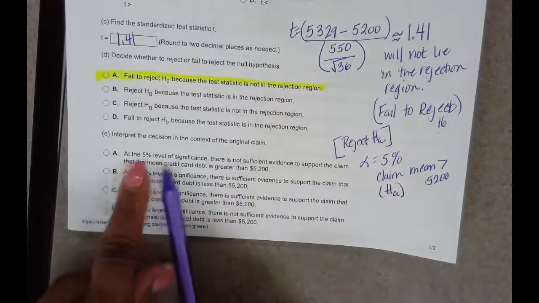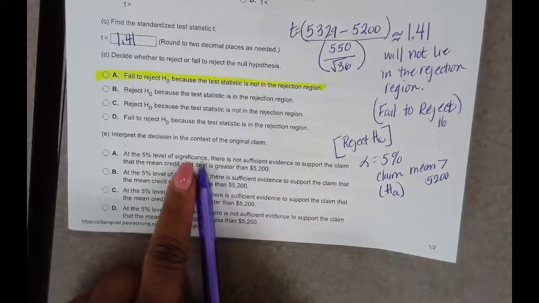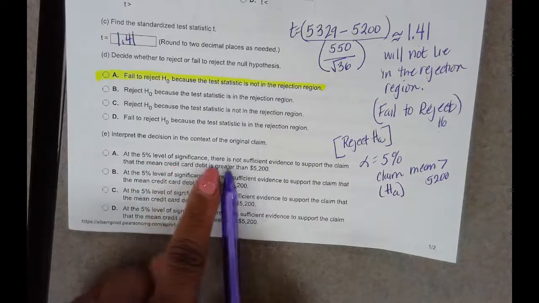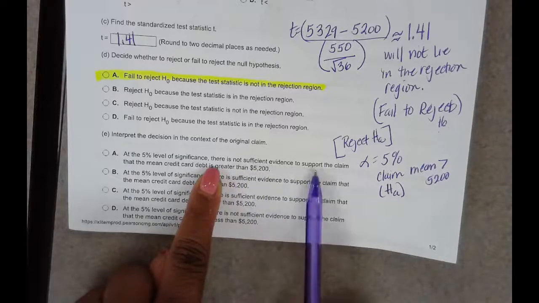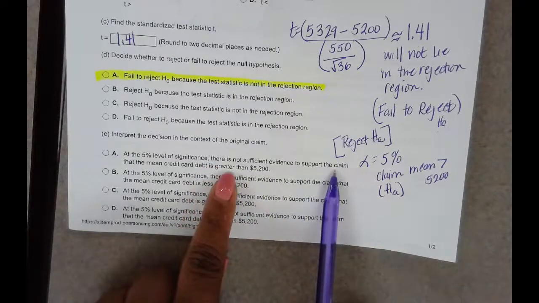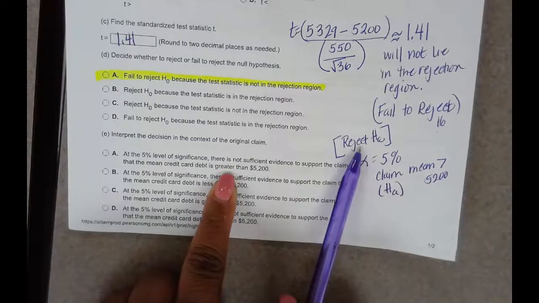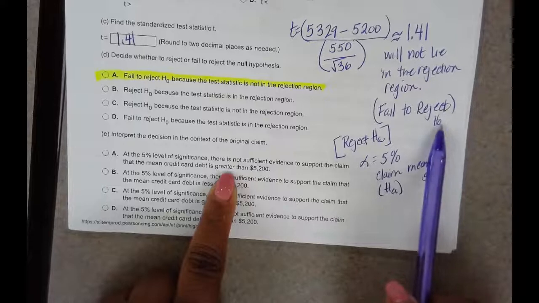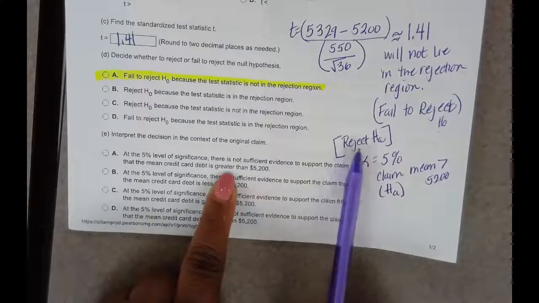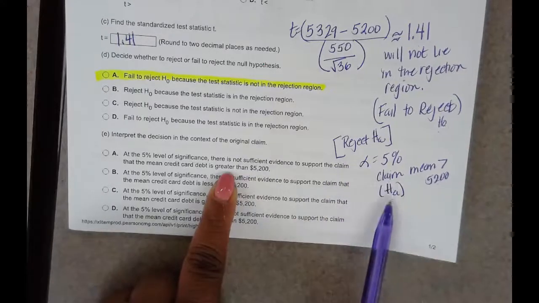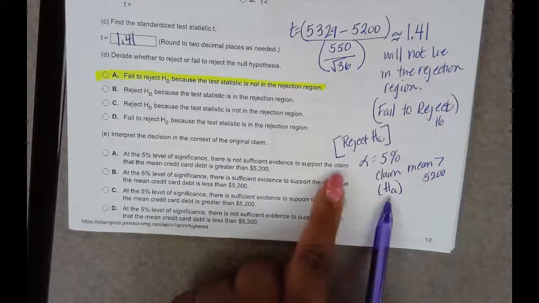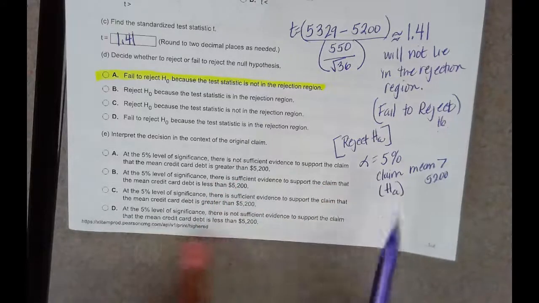At the 5% level of significance, there's not sufficient evidence to support the claim. Well, we reject the claim because we are failing to reject H naught. So that means we are rejecting the claim, which happens to be the alternative. So far that may work.